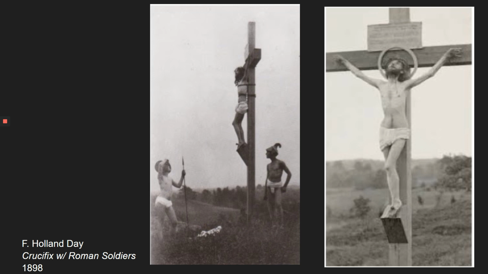So this is F. Holland Day. It's a scene of the crucifixion. Obviously, there is a familiar anecdotal scene being shown here, but it's reproduced in a more naturalized manner, right? This feels a little bit less staged, but you can hopefully still see the end of the road in terms of recycling this contrived, melodramatic, very, very dramatically overcooked subject matter.